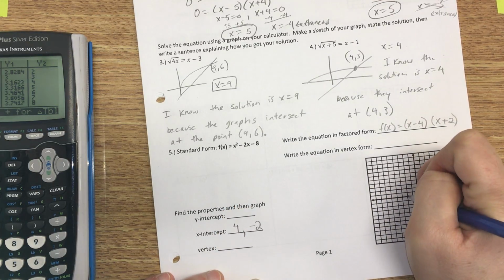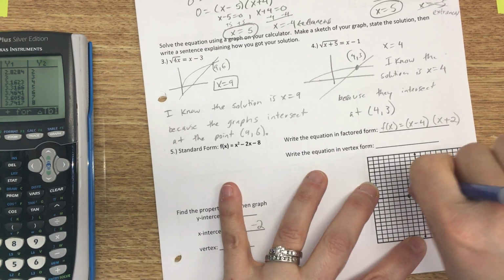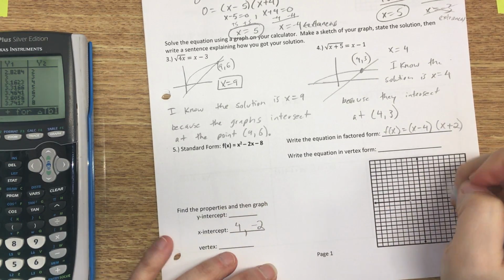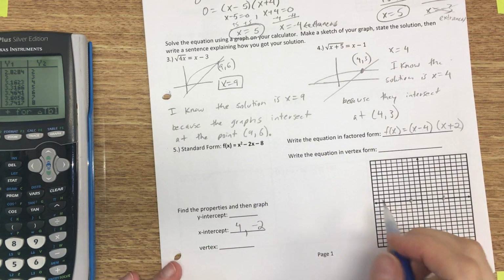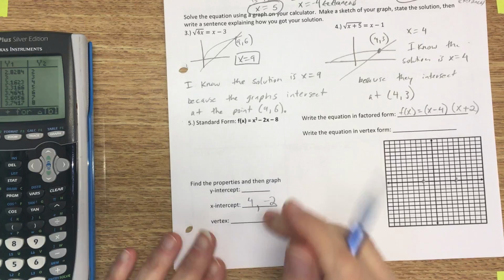So I'm just going to put those on my graph. 4, and -2. So write the equation in vertex form. This is a little trickier.